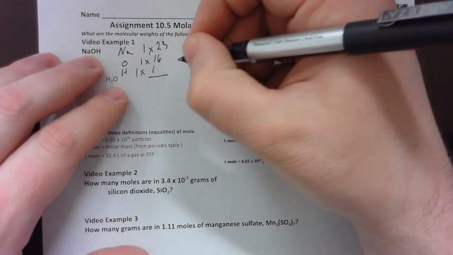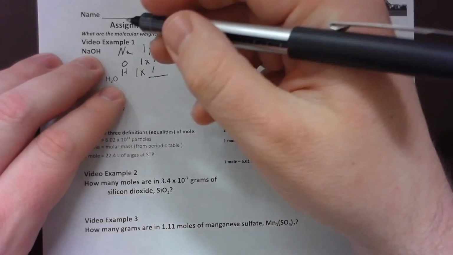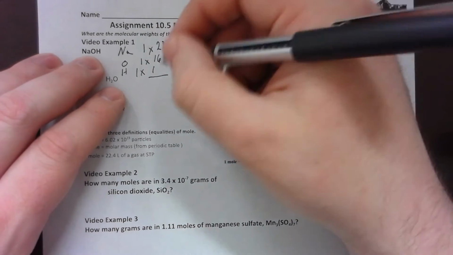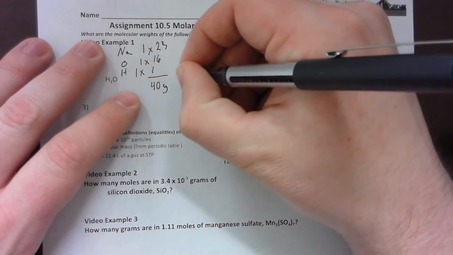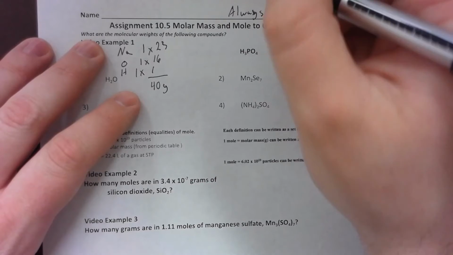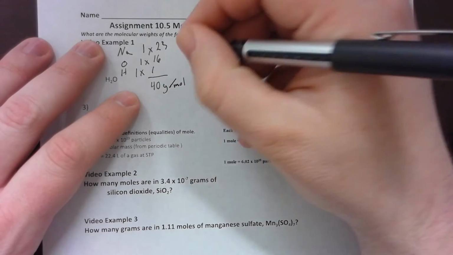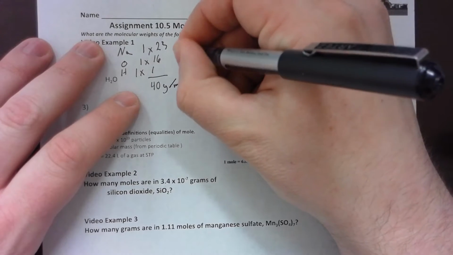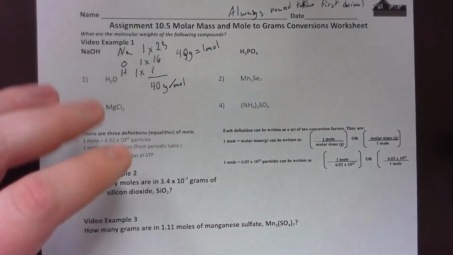We don't have to multiply anything because we have 1, 1, and 1, so we're just going to add them all up. That gives us an answer of 40 grams. And there's 40 grams in every mole, so we can call that 40 grams per mole, or 40 grams are equal to 1 mole. Okay?